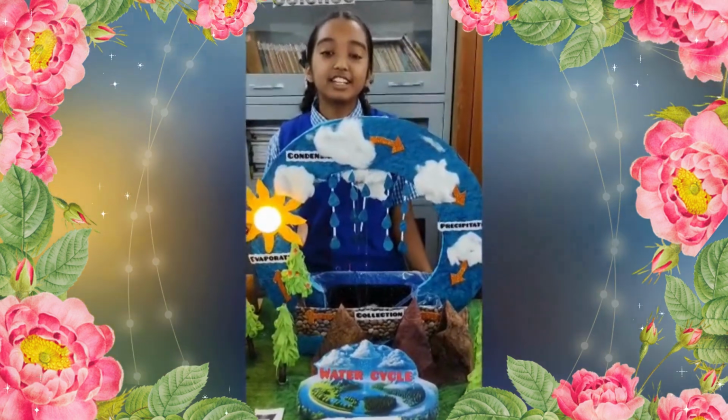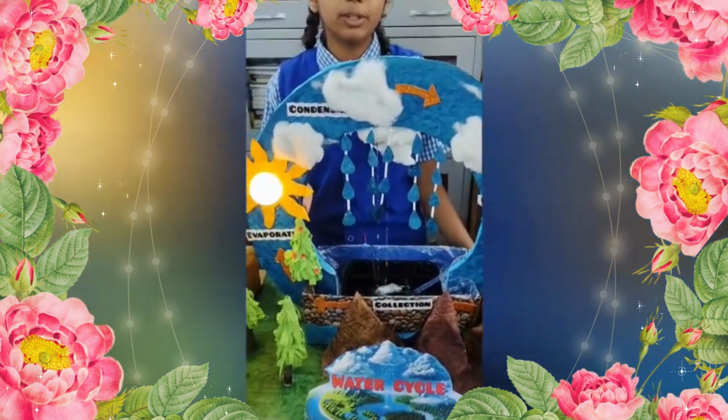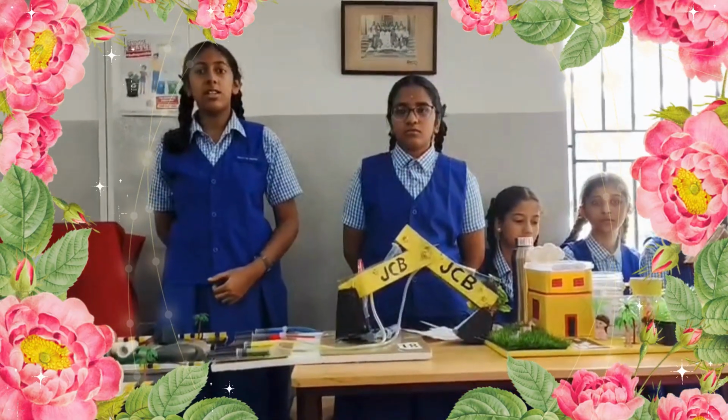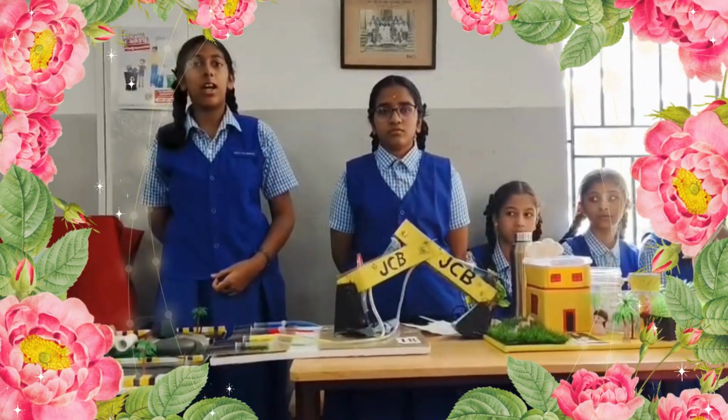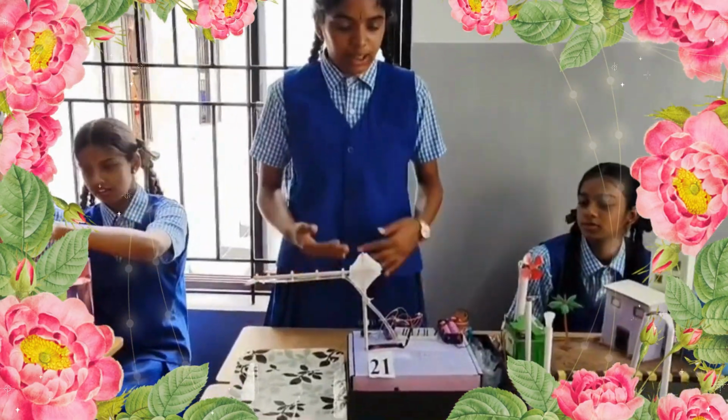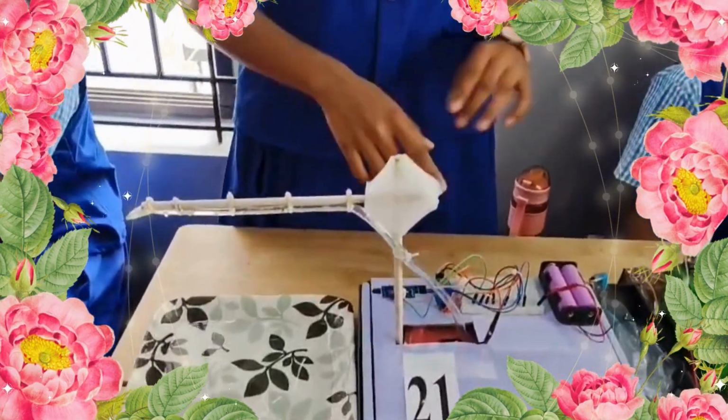My model is the water cycle. The process of the water cycle moves around here. Today I wanted to speak about the machine that revolutionized construction and engineering work, hydraulic power. This is my model. This is a fire extinguisher. I'll show you once.